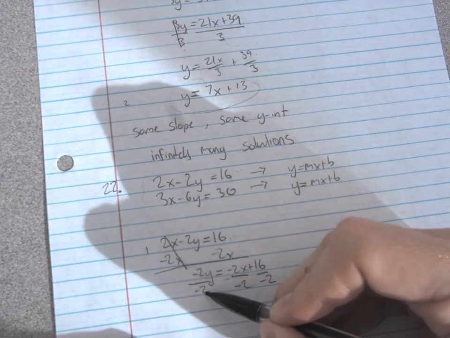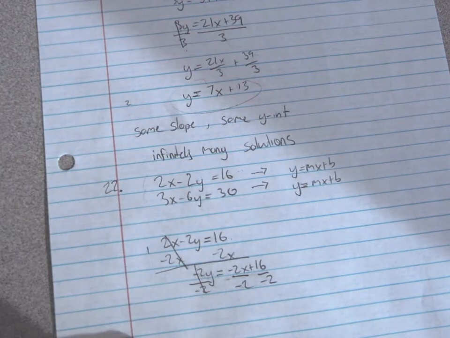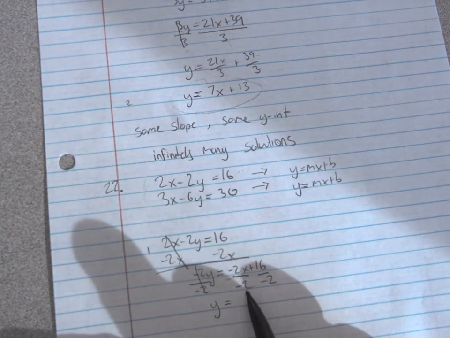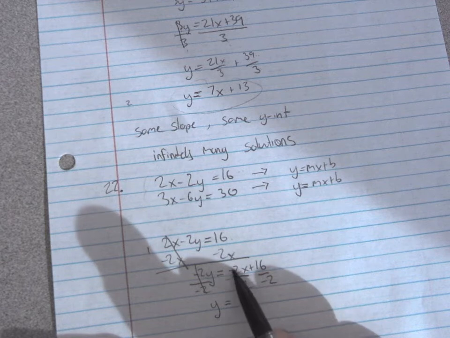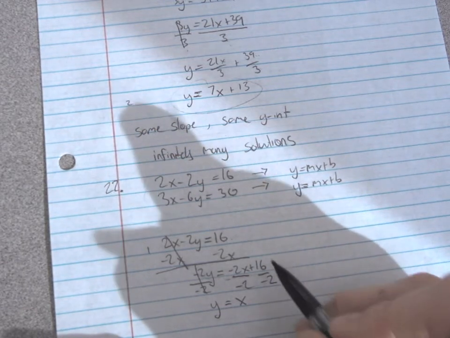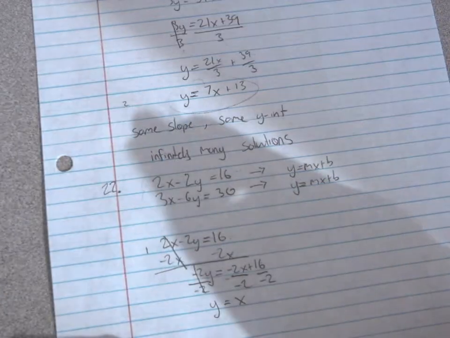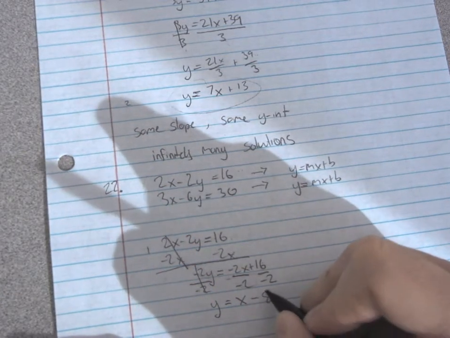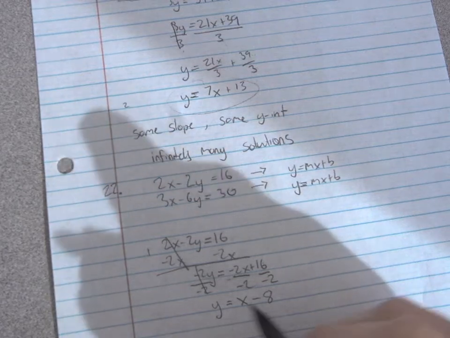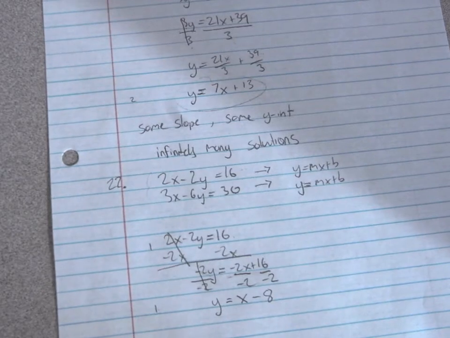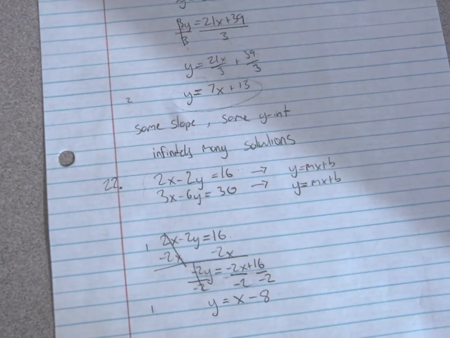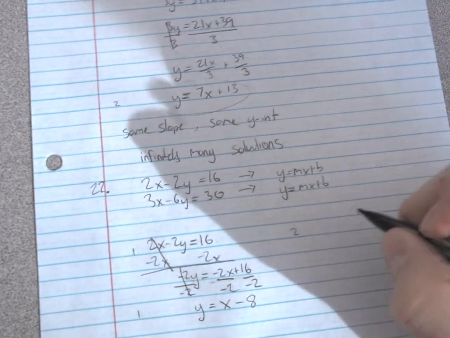Okay, so -2 over -2, that cancels and gives us just a 1y, or just y. -2 over -2 here is also a 1, so we have 1x. And then we have 16 divided by -2, which would be -8. So this is equation 1 in slope-intercept form, right? It has a slope of 1, like an invisible 1 here, and it has a y-intercept of -8. Okay, let's look at equation 2.